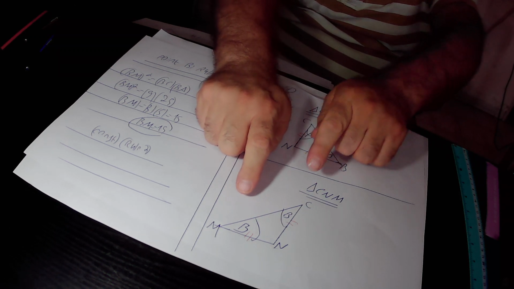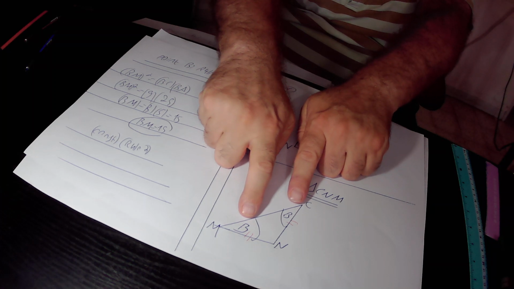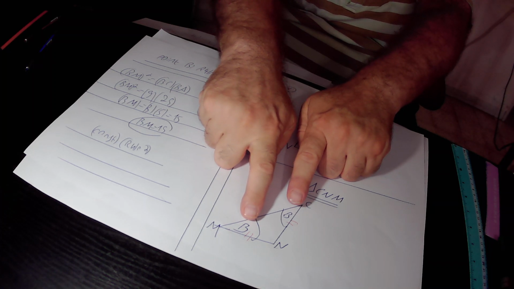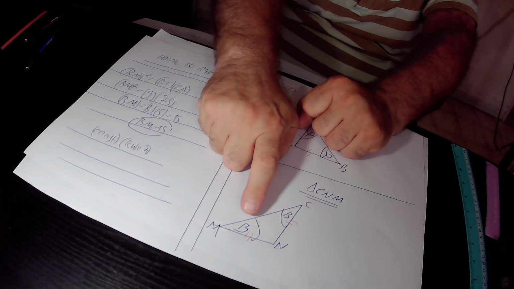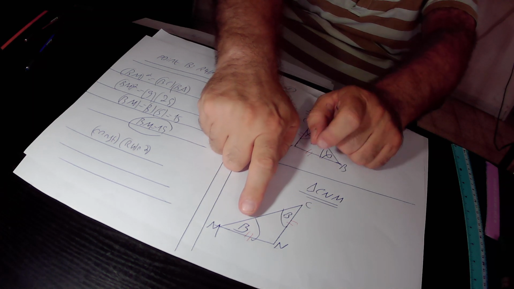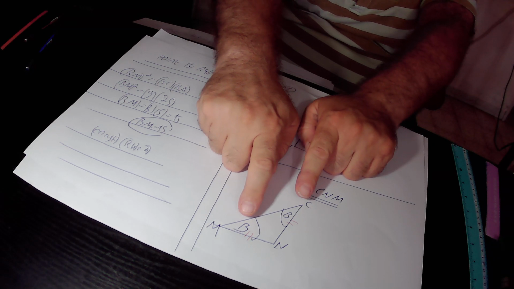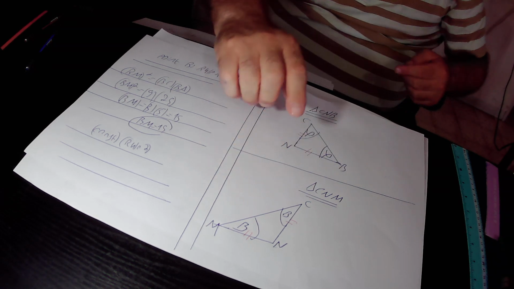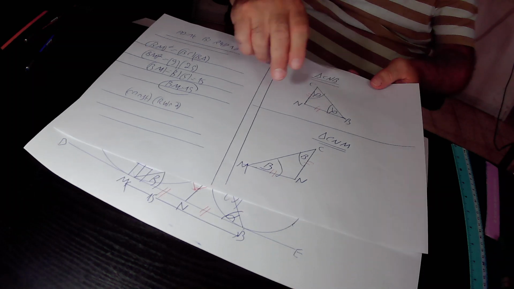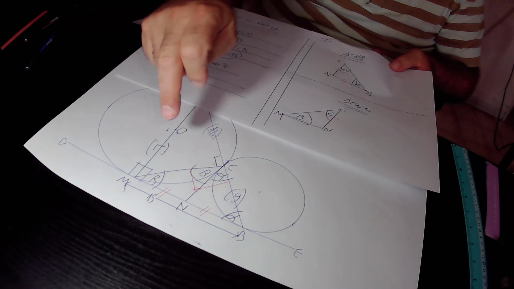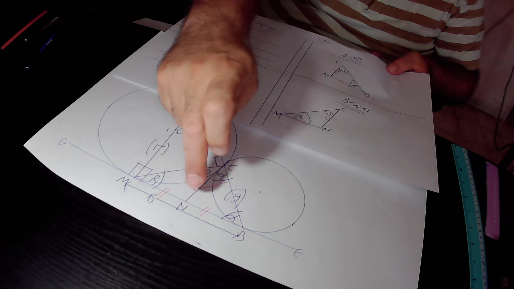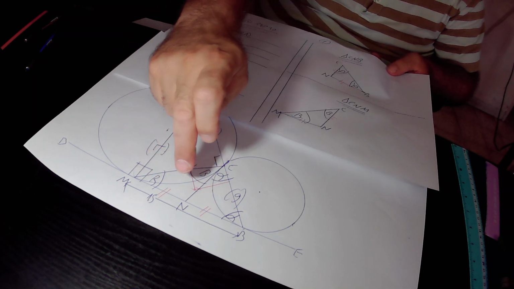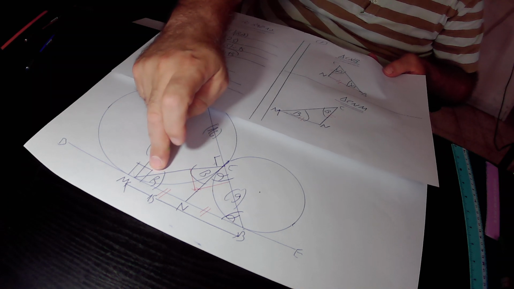Because those two angles are located in front of those two equal sides, they must also be equal to each other in their sizes. So if the size of this angle is beta, then the size of this angle must also be equal to beta, according to the rule that I mentioned. So in total, we found out that angle MCN is equal to beta, and angle NMC also equals beta.